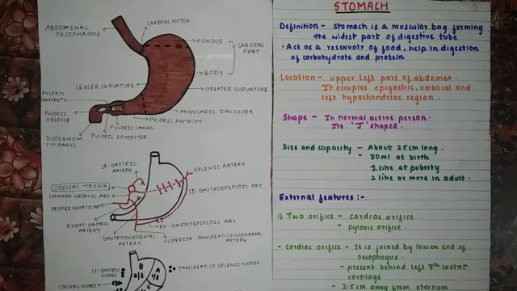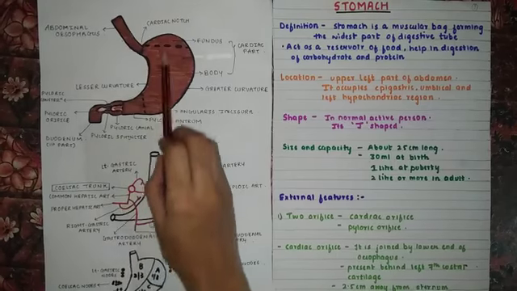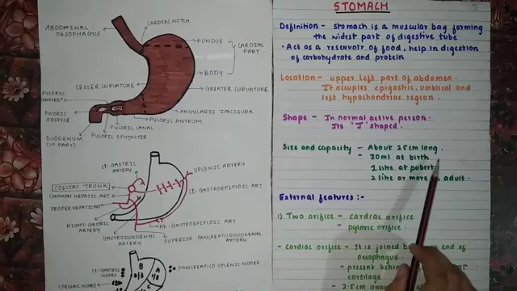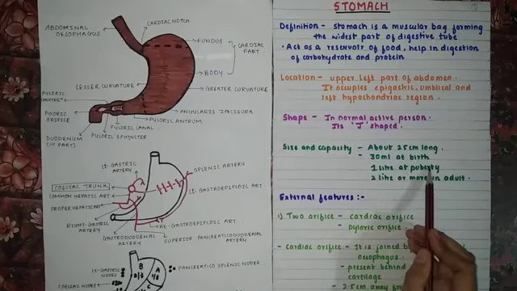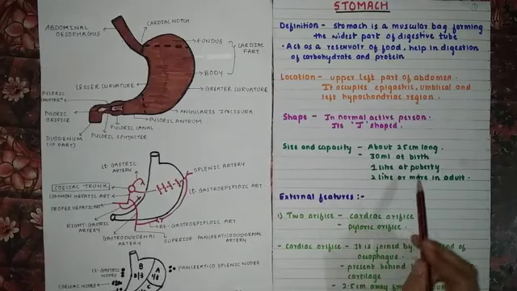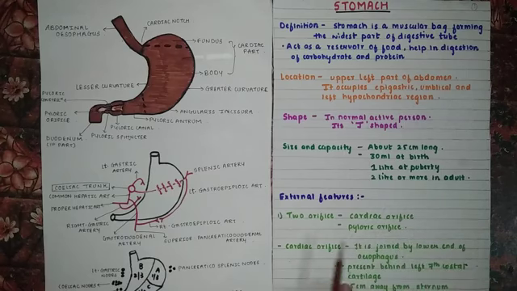Shape: in a normal active person it is J shaped, as you can see in the diagram. Size and capacity: about 25 cm long. Capacity is 30 ml at birth in children, 1 liter at puberty and 2 liters or more in adults.